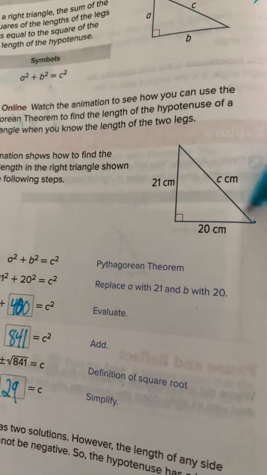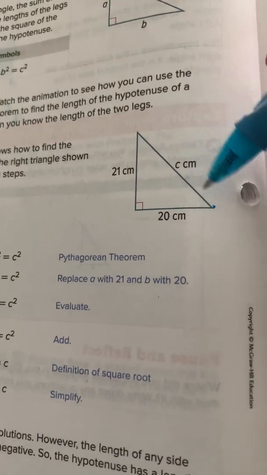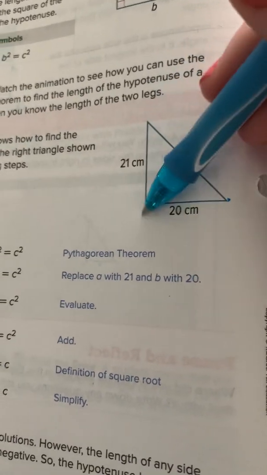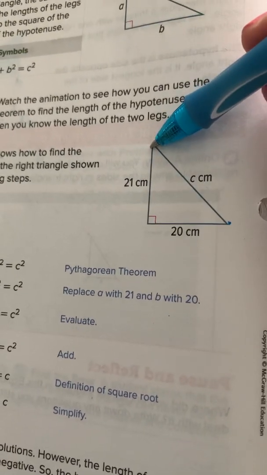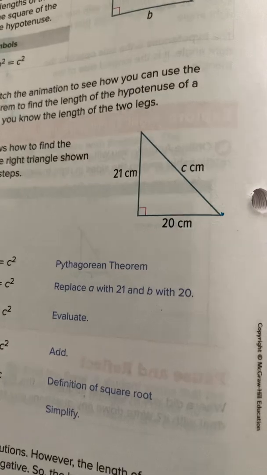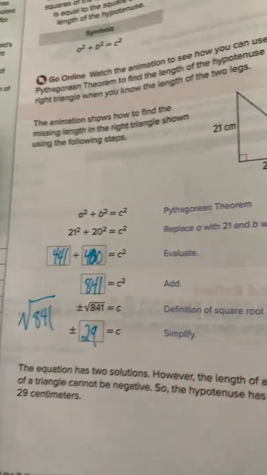This will always be longer than each of these, even if it's by just a little bit. It cannot be double what these are. So your parameters are, well, it has to be bigger than 21 and less than 41, because it's just not going to happen. And 29 falls into that. That's a good way to check.